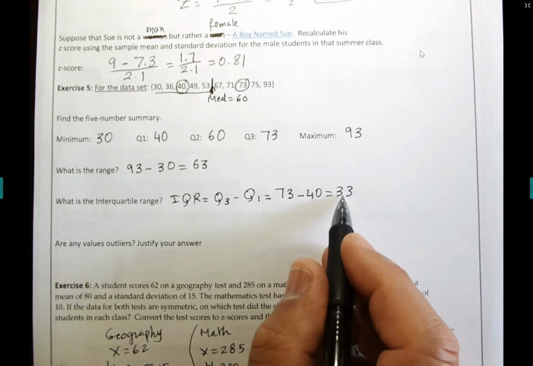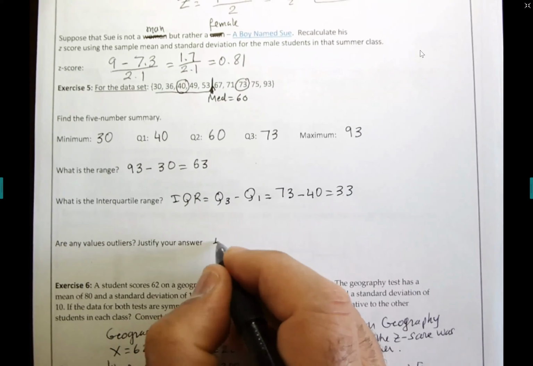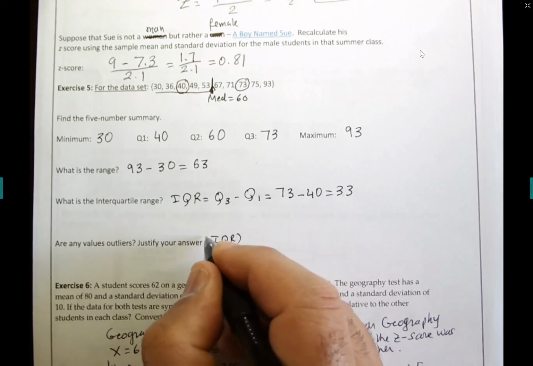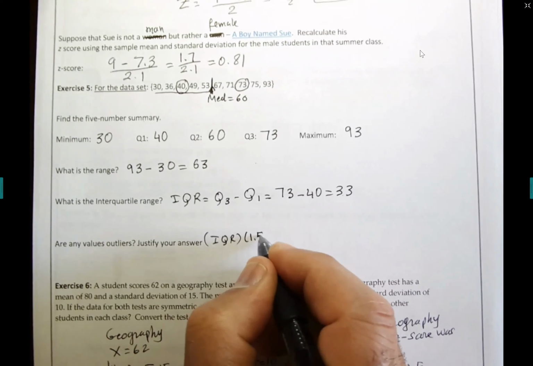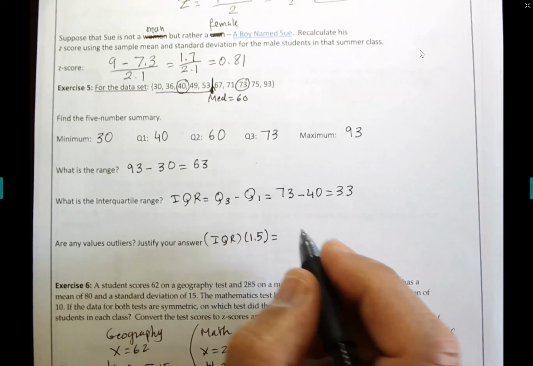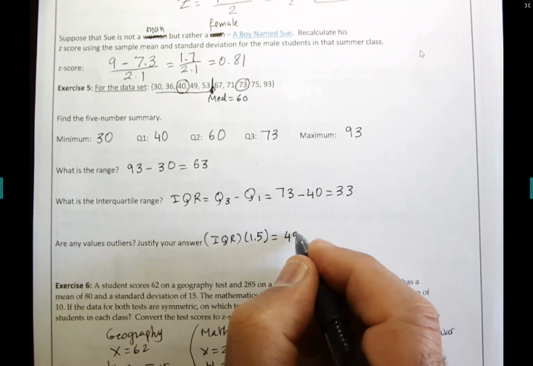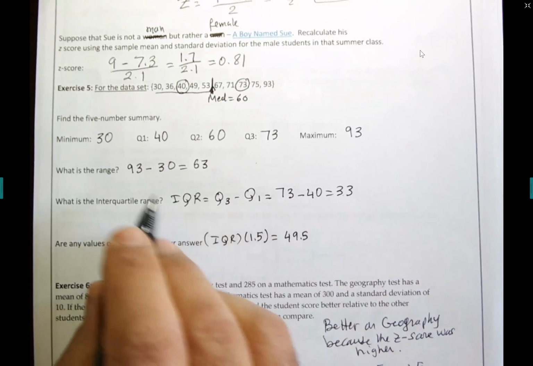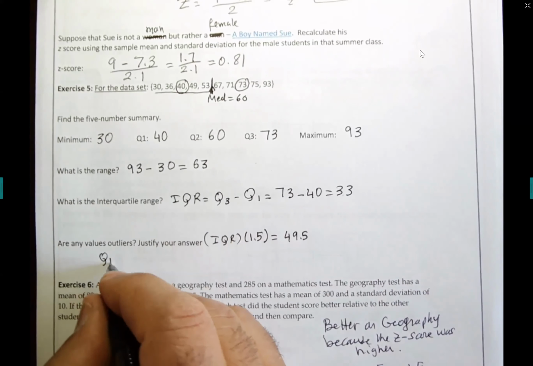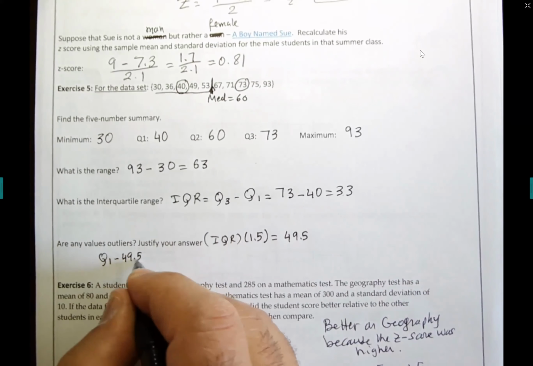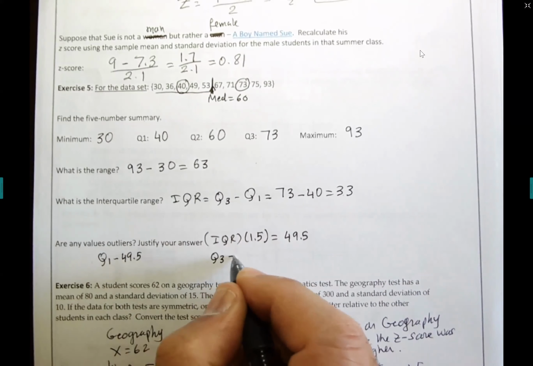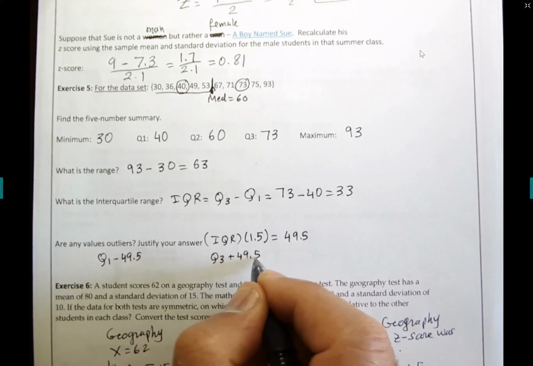You take this value, IQR, and multiply by 1.5. What is 33 times 1.5, guys? 49.5. Then you take Q1 and subtract 49.5. Then you take Q3 and add 49.5.